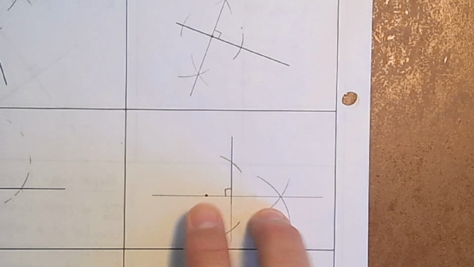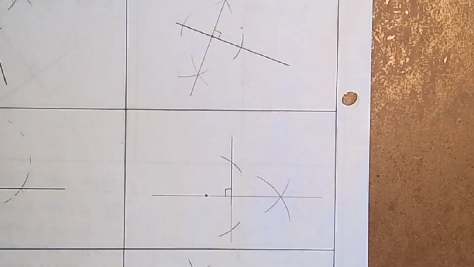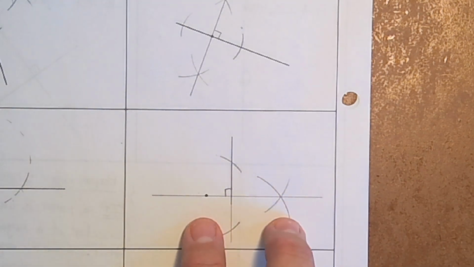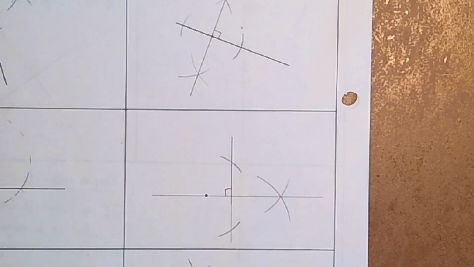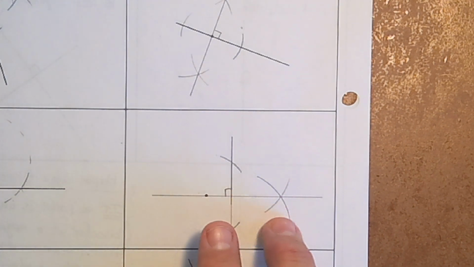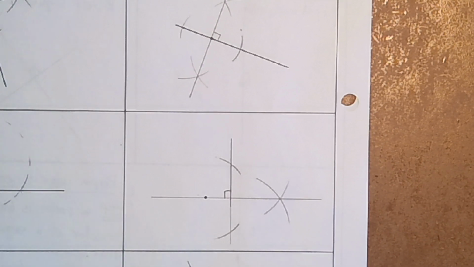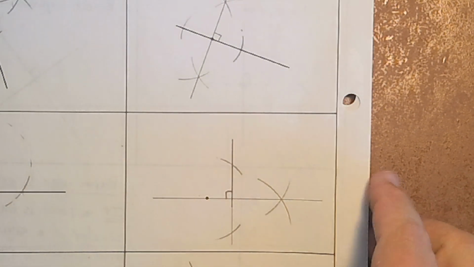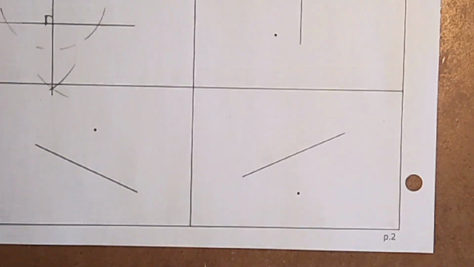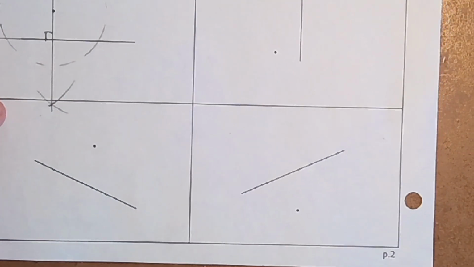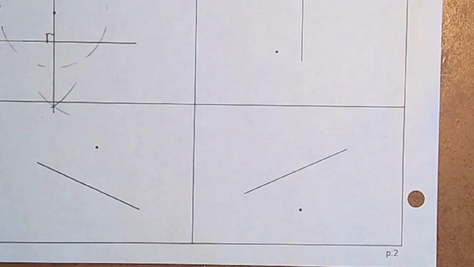Okay? So on your next two constructions, I want you to try to do it with just one set of crossing arcs and your point. I'm going to tell you this, though. Do your crossing arcs on the opposite side of your line segment than your point. Okay? You're going to do the bottom two constructions, right here. You're going to do these two constructions here. Okay? Ready? Go.